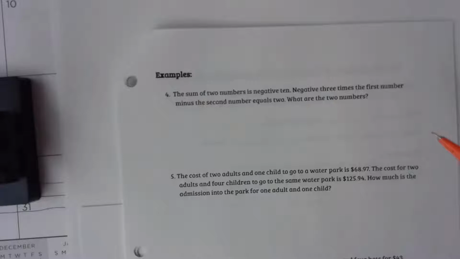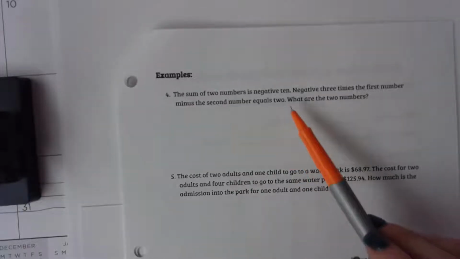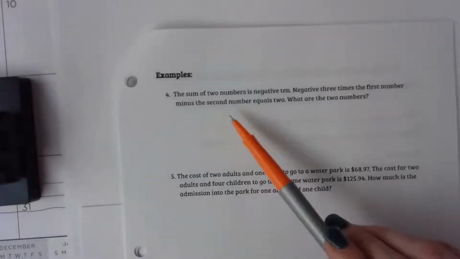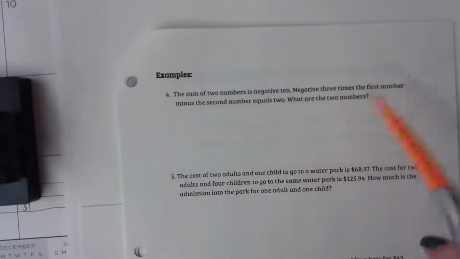So the sum of two numbers is negative 10. Negative 3 times the first number minus the second number equals 2. What are the two numbers?